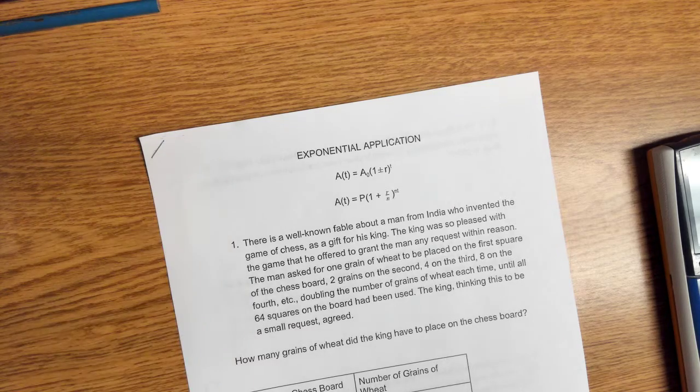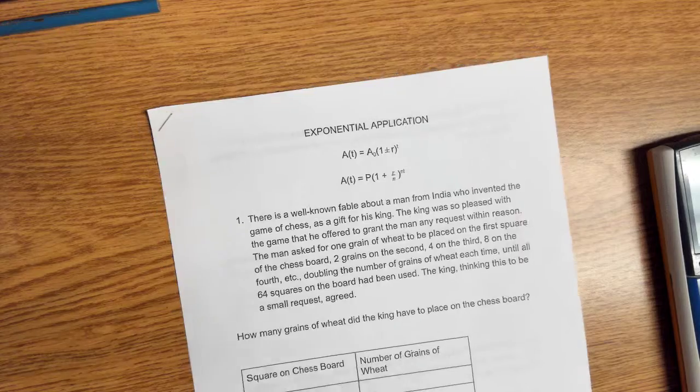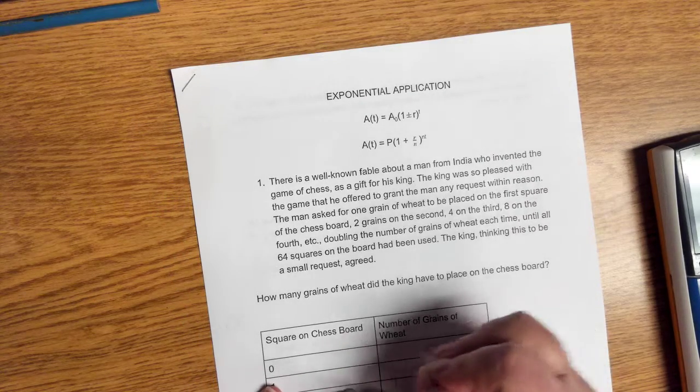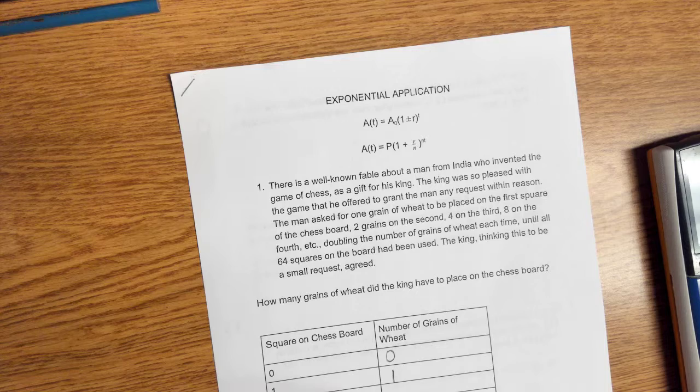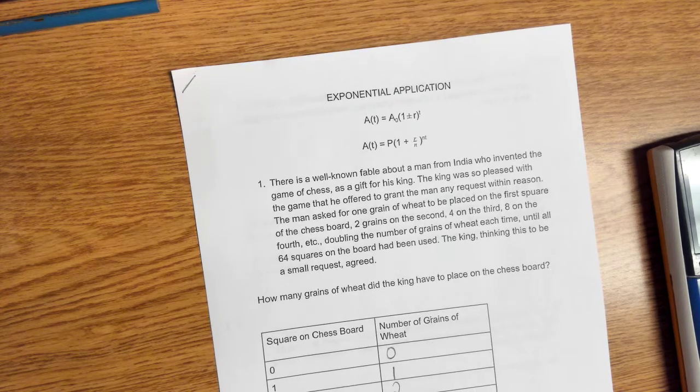How many grains of wheat did the king have to place on the chessboard? Well, let's look and see if we can figure it out. Before we started, we had 0, right? So the number of grains of wheat was 0. All right. So then we went to what? 1. Just 1 chess square. How many did we have there? 1. Okay. What about here? 2. What about here? 4. What about here? 8. So we're doubling, aren't we?